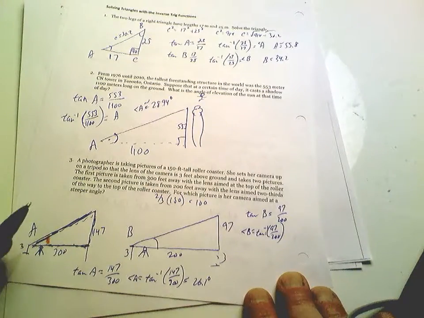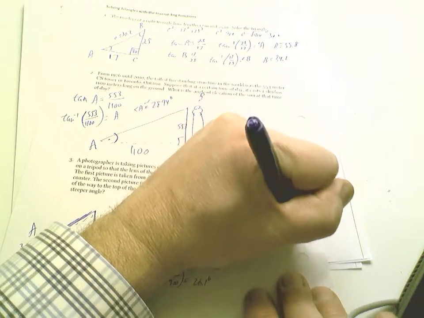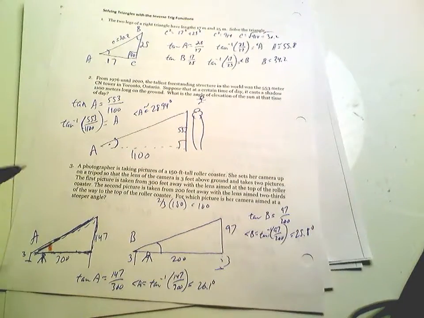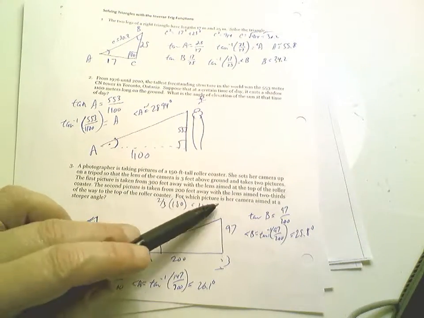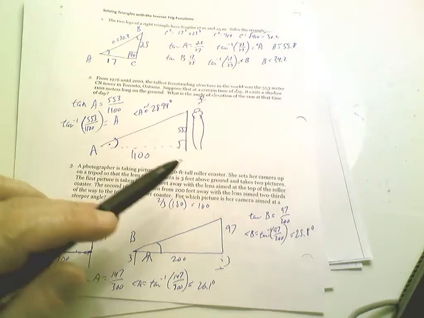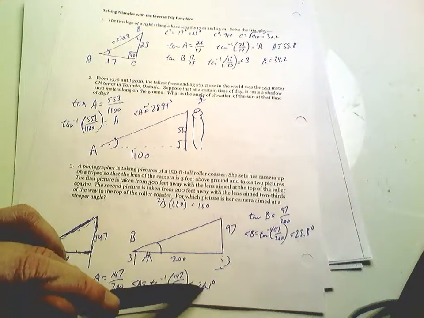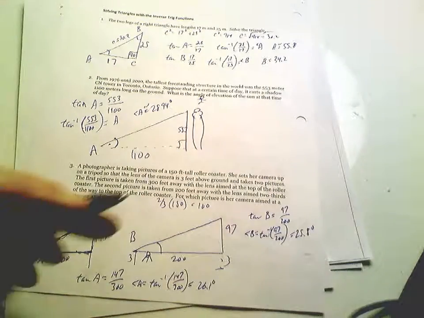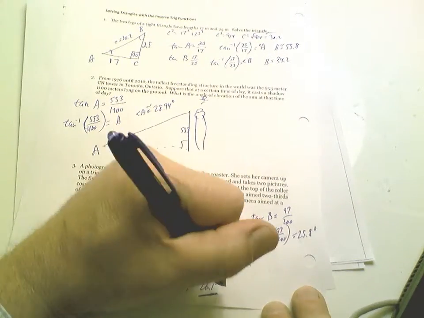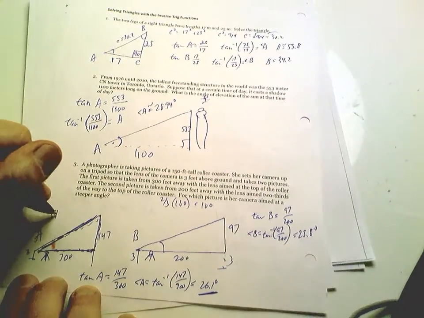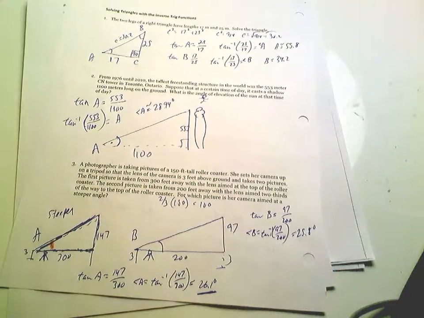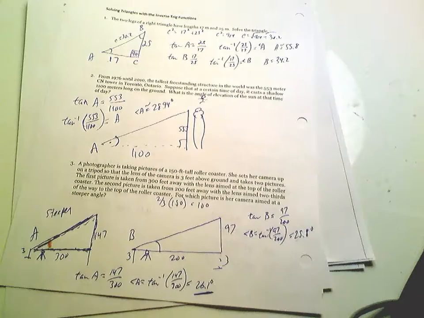And when I run that through my calculator, I get 25.8 degrees. For which picture is her camera aimed at a steeper angle? 26.1 is bigger than 25.8. There's the steeper angle. Steeper angle comes in this view, 300 feet away, looking at the top of the coaster.